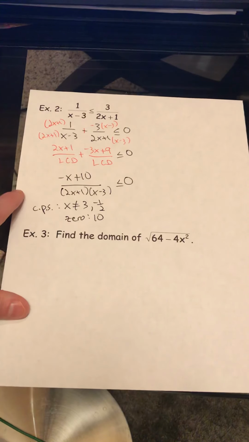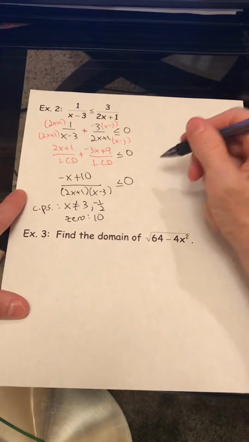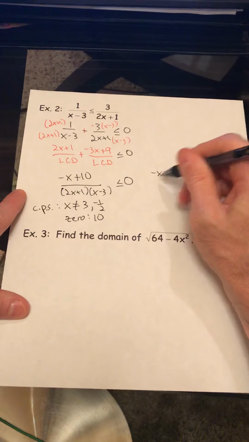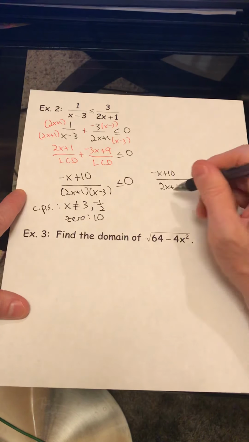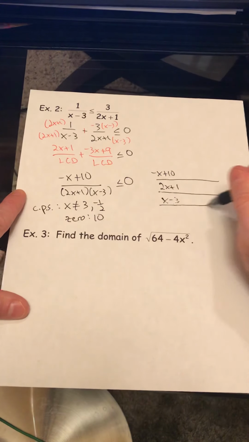So, I will tell you, the sign chart's going to be a little more complex for this one, for two reasons. One, there are 3 factors. So we have negative x plus 10, we have 2x plus 1, we also have x minus 3.